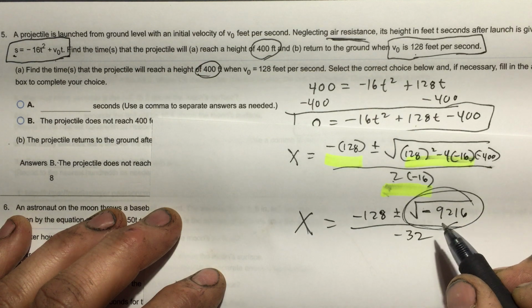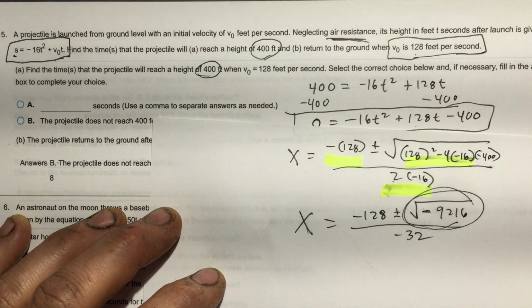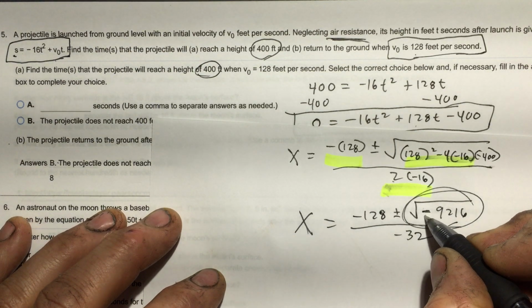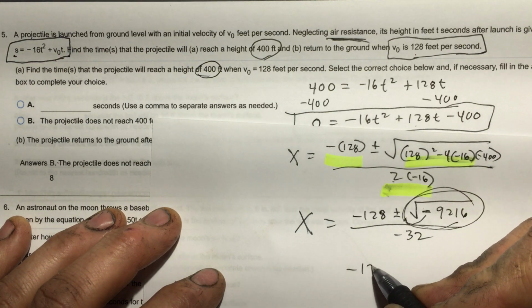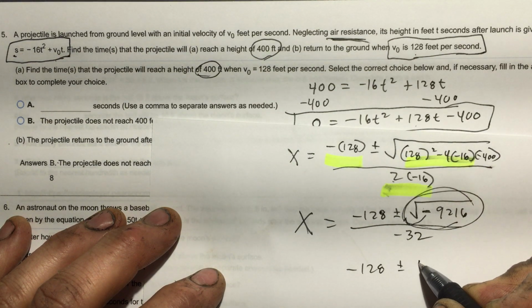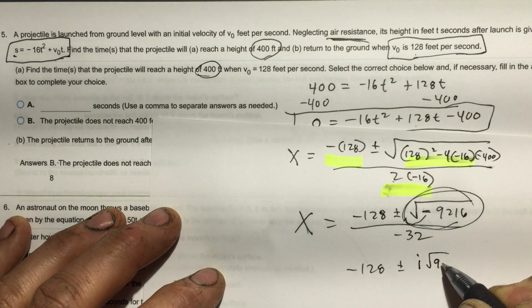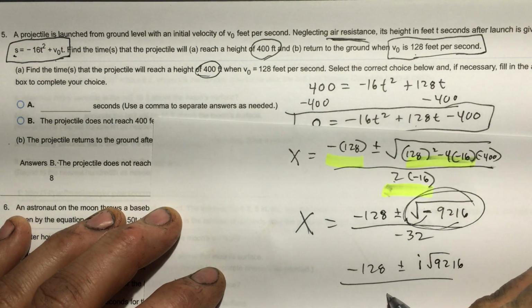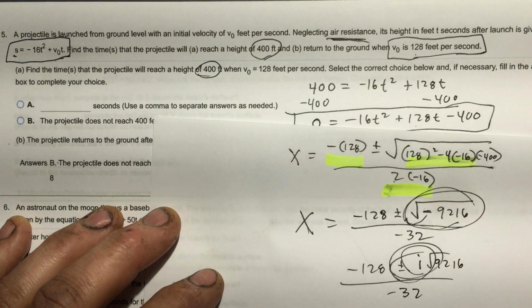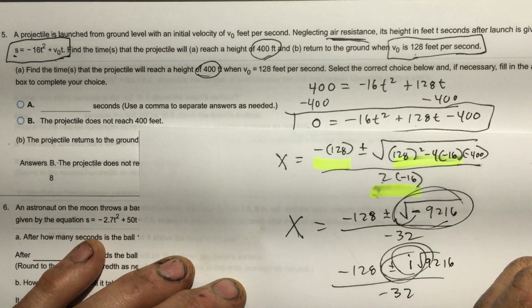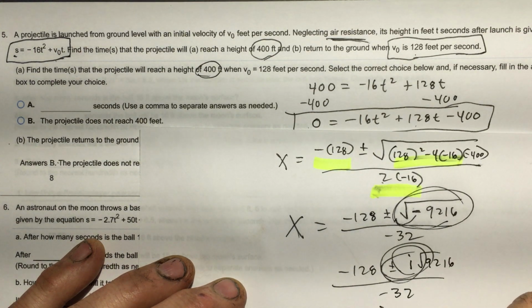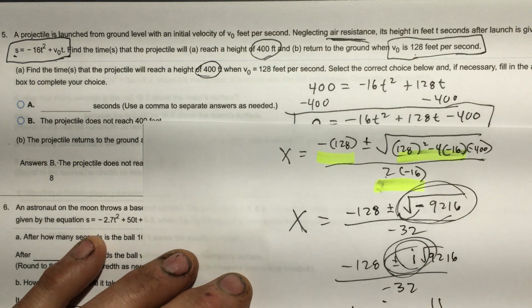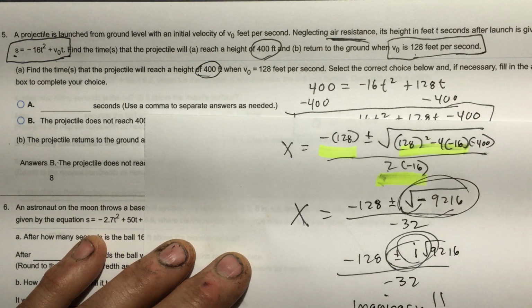When we do a square root of a negative, you know what that is? It's imaginary. So that's going to send out an imaginary, which means I have negative 128 plus or minus I. And then I'm not even going to mess with it from here. But there's an I in this, which means it's imaginary, which means there's no solution here.